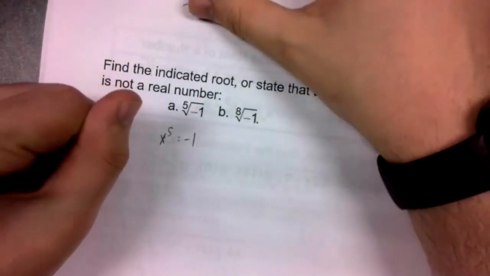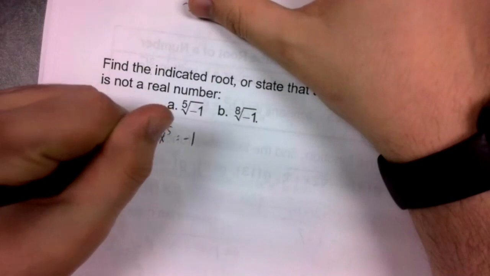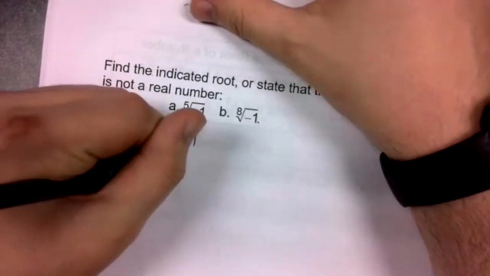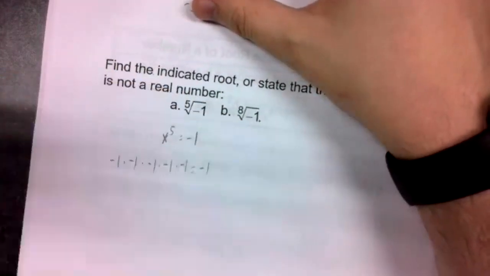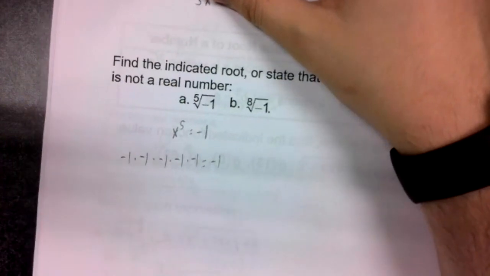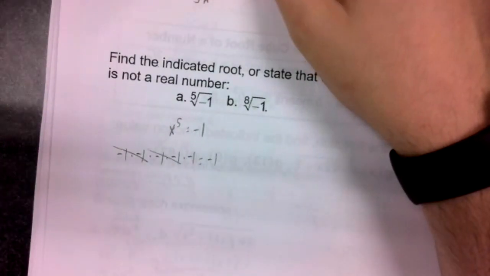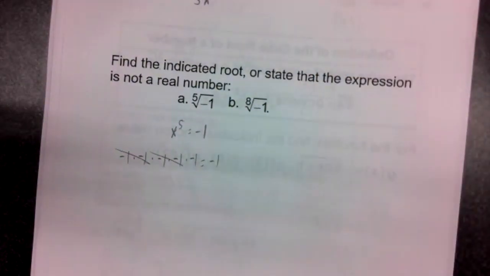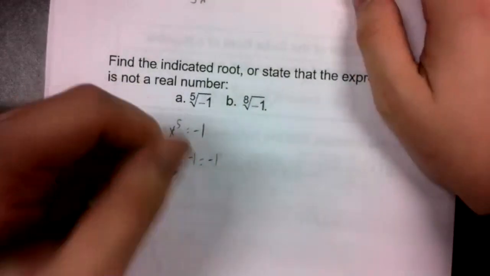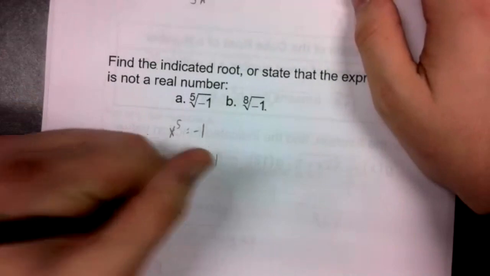So negative 1 multiplied by negative 1, 5 times, is equal to negative 1. And I can prove that to myself, because these negatives cancel, these negatives cancel, and we just end up with a negative 1. So negative 1 is equal to negative 1. So our answer for this one is just negative 1.